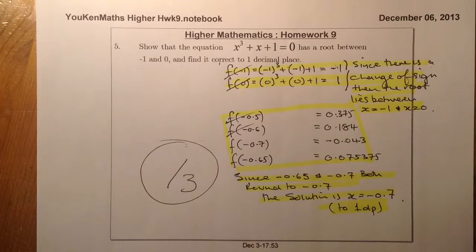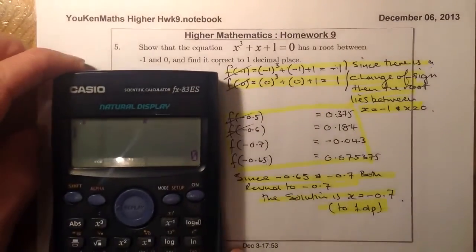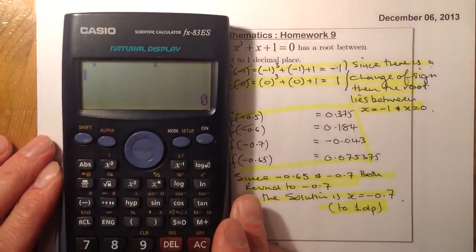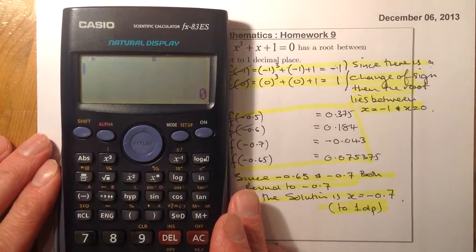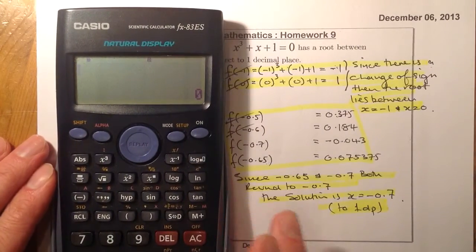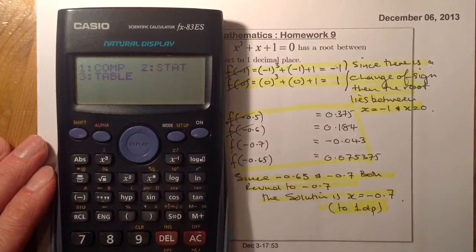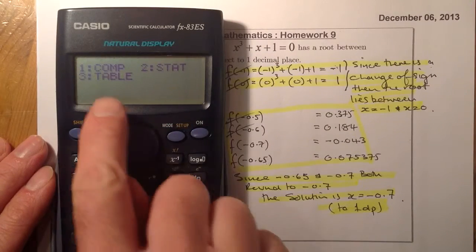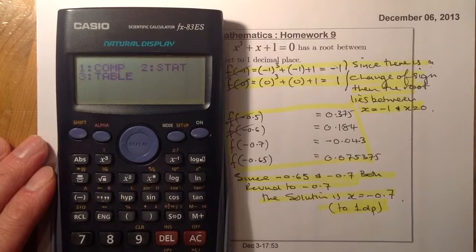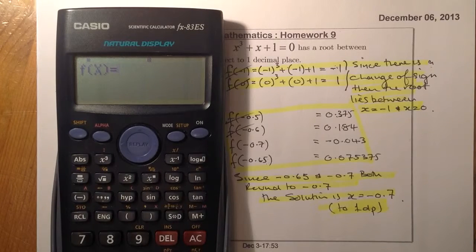Okay, so I've already shown you how to work it out normally using the functions and substituting your numbers in. Let's look at the table method for working this one out, okay? So I'm going to reset my calculator into a different mode. Let's go for pressing the mode button first of all, and we'll press the 3 button for the table. So what I should be able to do is get a function up.